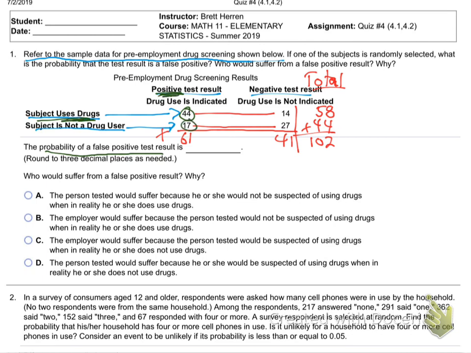These 17, they're under the positive column, right? They tested positive, but they're not really drug users. They got a bum rap. So these 17 right here, the test said they were drug users, and they really are not. These 14 got a negative test result, meaning the test said they're not drug users, but they really are, there in the top row here. So they escaped the truth there.